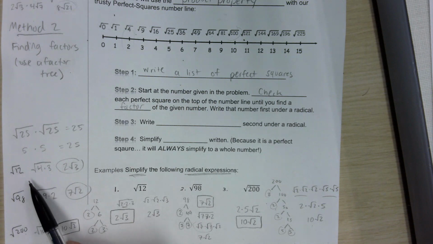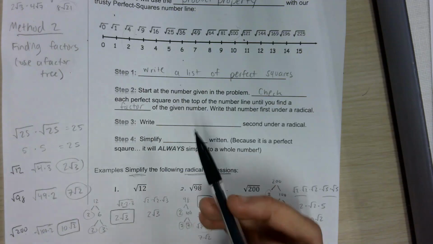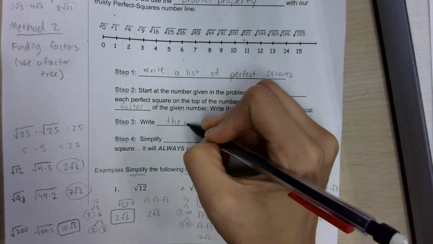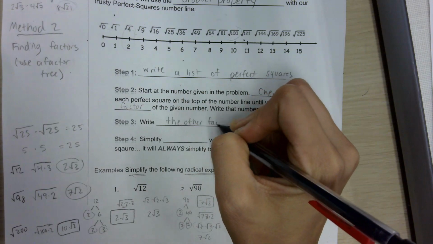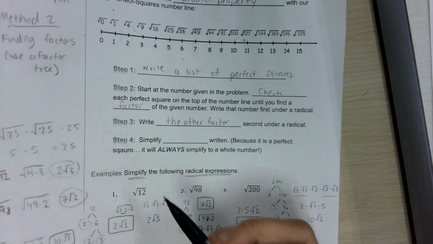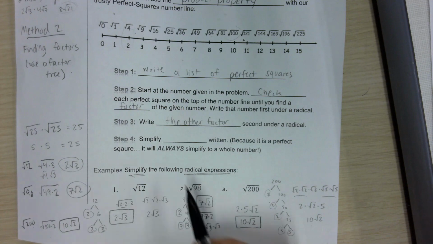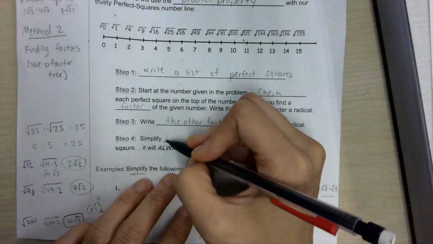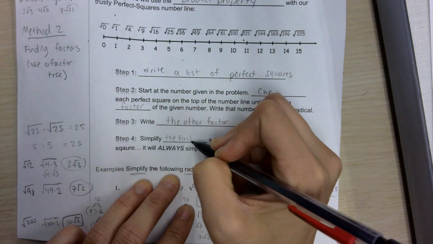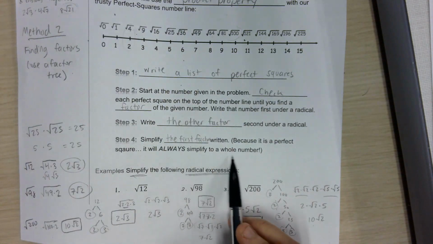So we found that 4 went into 12, so we wrote square root of 4. Write the other factor second under a radical. For this one, I didn't write it with a times like that; they wrote it like root 4, root 3. Simplify the first factor. Because it's a perfect square, it will always simplify to a whole number.